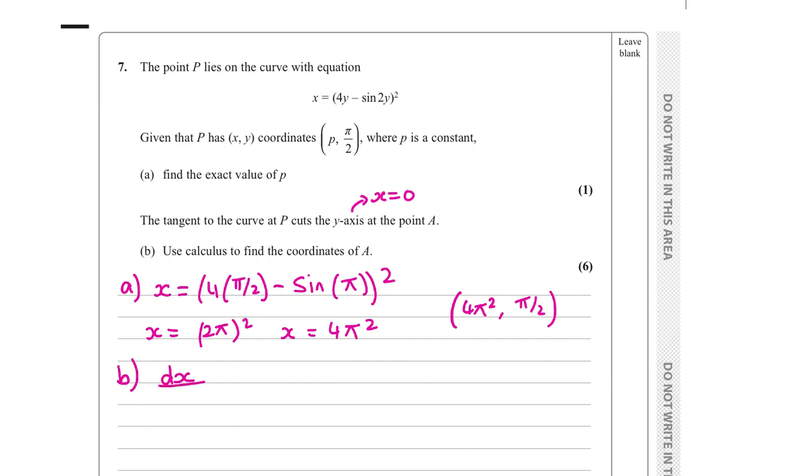So if I differentiate dx by dy, differentiate the bracket, I get 2 lots of 4y minus sine of 2y. Multiply that by the differential of the bracket. So 4y differentiated is 4.